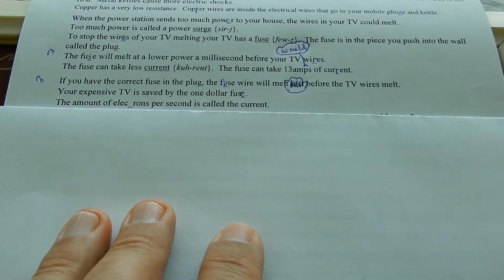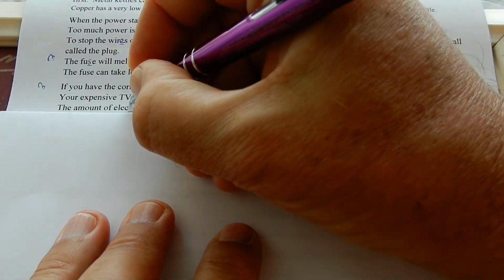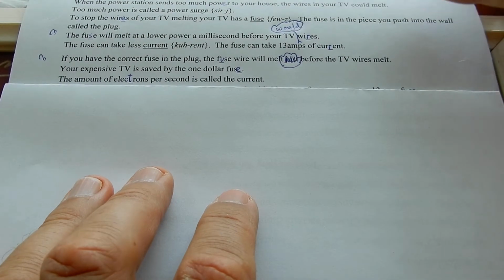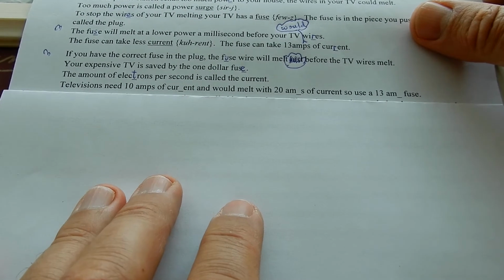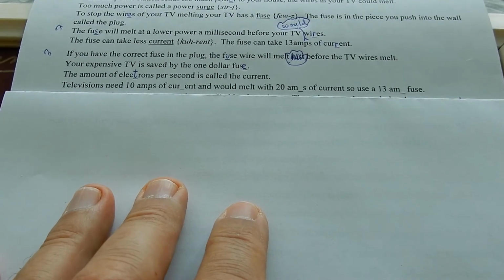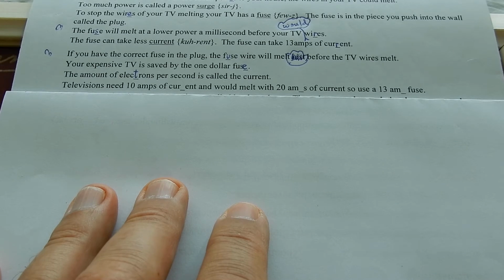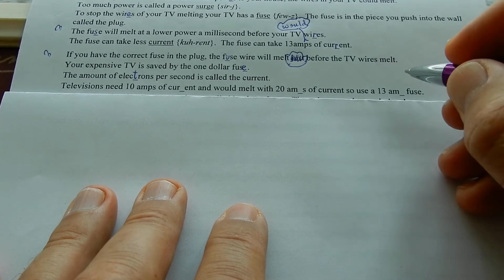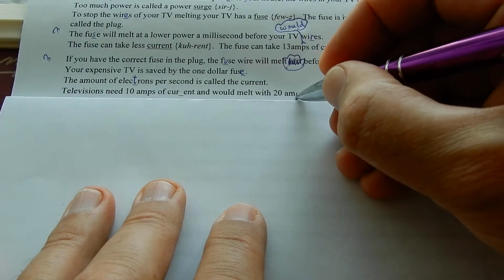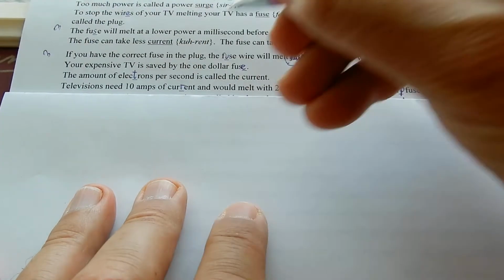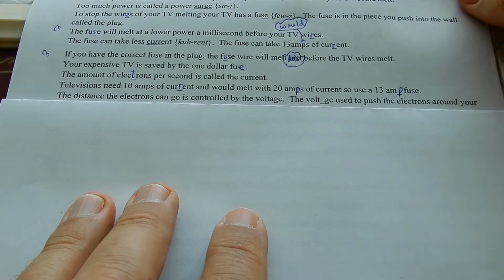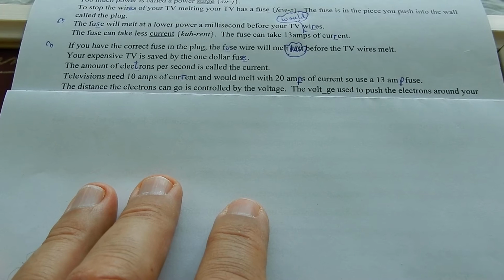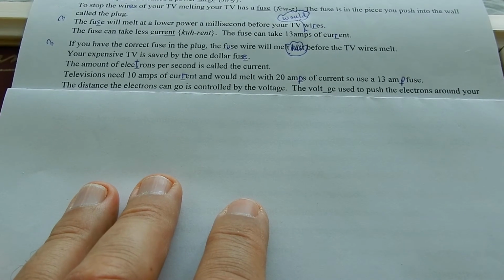The amount of electrons per second is called the current. Yes, bigger current, more electrons every second. Televisions need 10 amps of current and would melt with 20 amps of current. So use a 13 amp fuse. Yes, so they can get the 10 amps they need, but not the 20 amps that will destroy them. Melt all the wires on the inside, throw away TV.